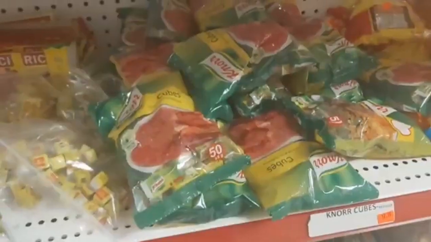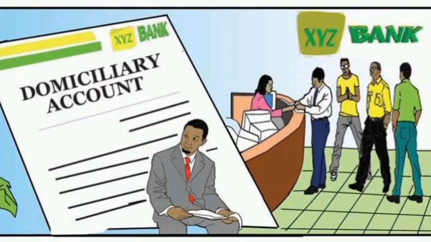For an exporter to successfully repatriate export proceeds, he must have an active corporate domiciliary account with any reputable commercial bank in Nigeria or any other country you are in Africa. Such an account could be a dollar, euro, or pound sterling account. As a professional, I advise that every exporter should operate three currency accounts for flexibility.